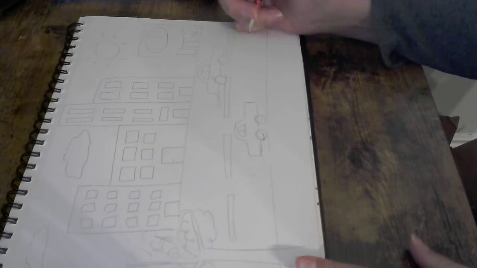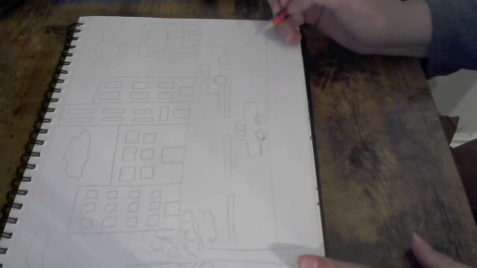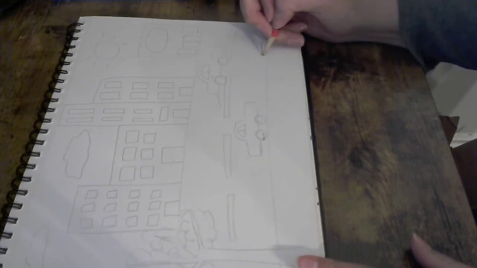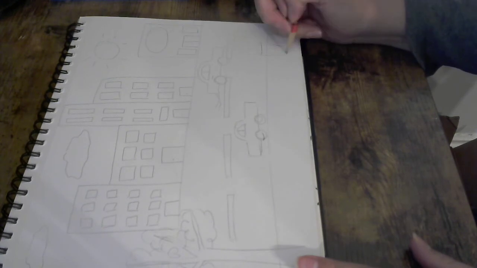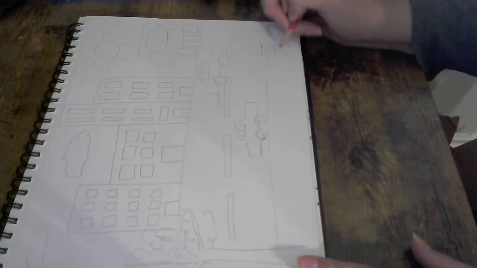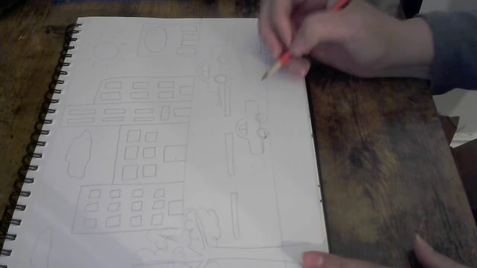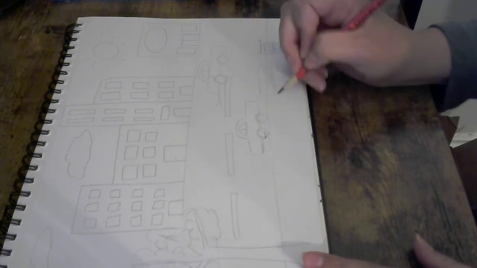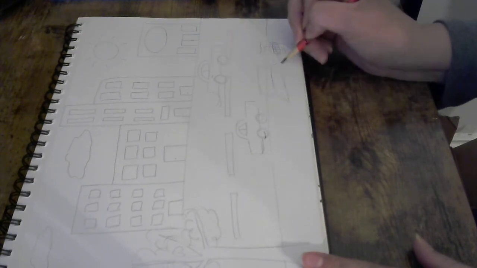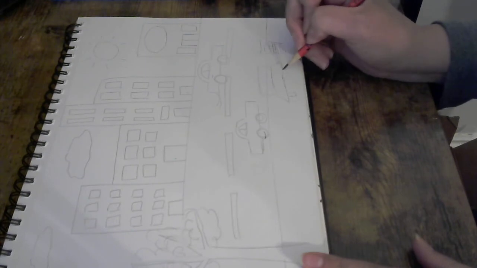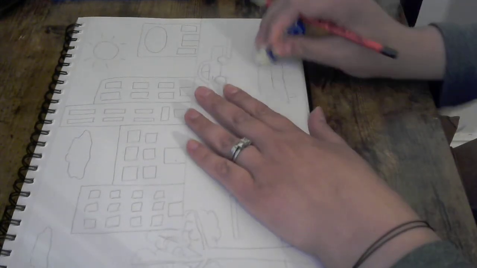I could also add some details to the sidewalk. Maybe there's a trash can. Maybe there is a nice bench. And again, if that line is going through, you simply erase it.